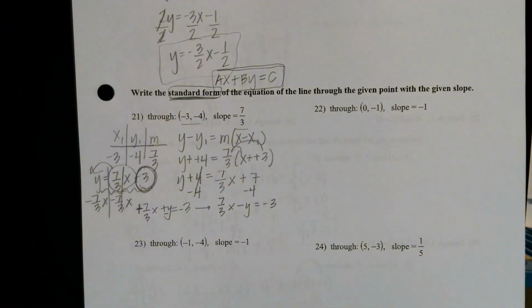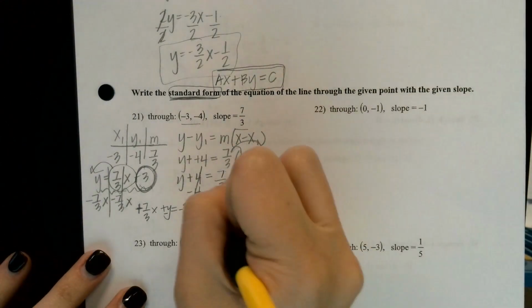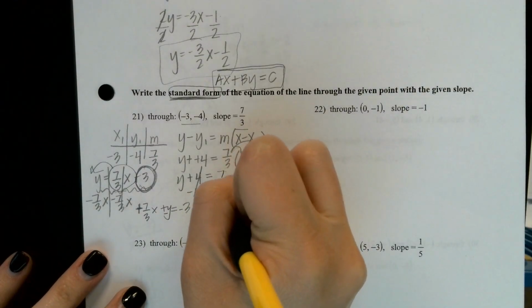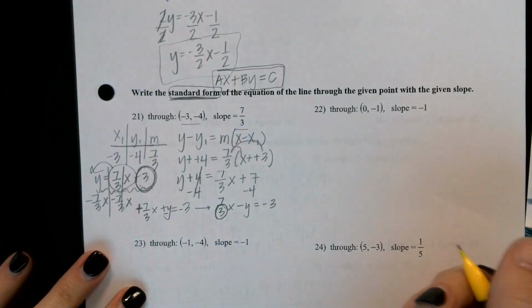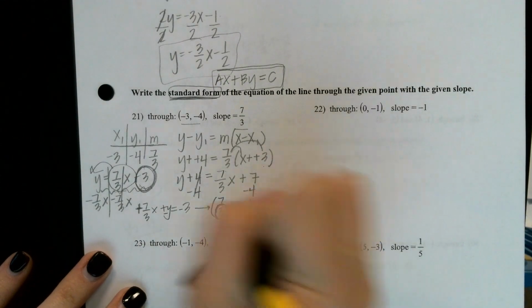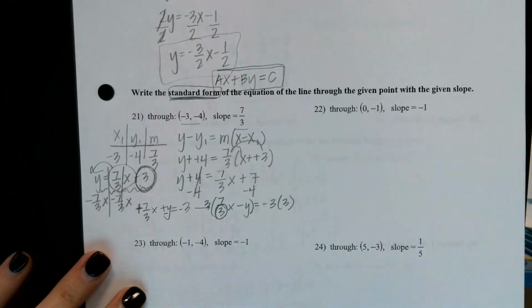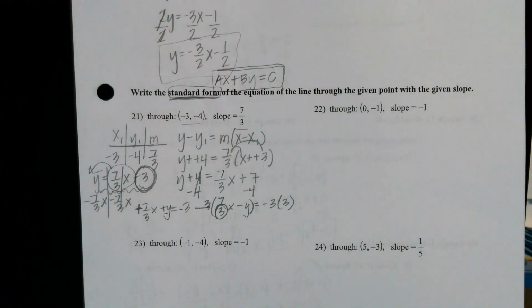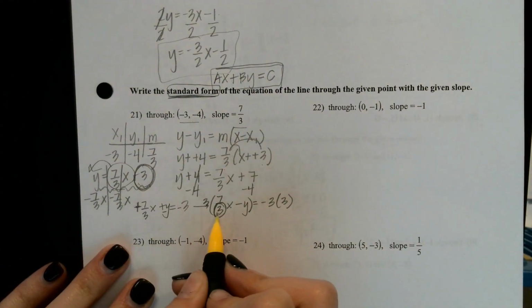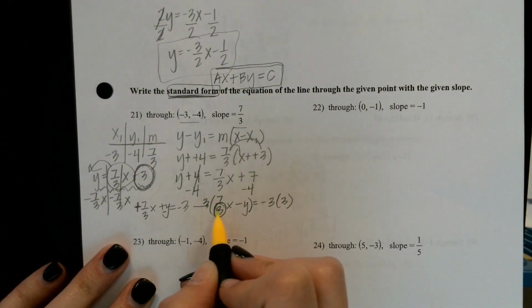We're almost done here, guys. I can't have a fraction. This can't be 7 divided by 3. So I can take this dividing by 3, and I've got to multiply both sides by 3. Because the inverse of division is what? Multiplication. So when I multiply by the 3 for the first term, it just cancels out the denominator.